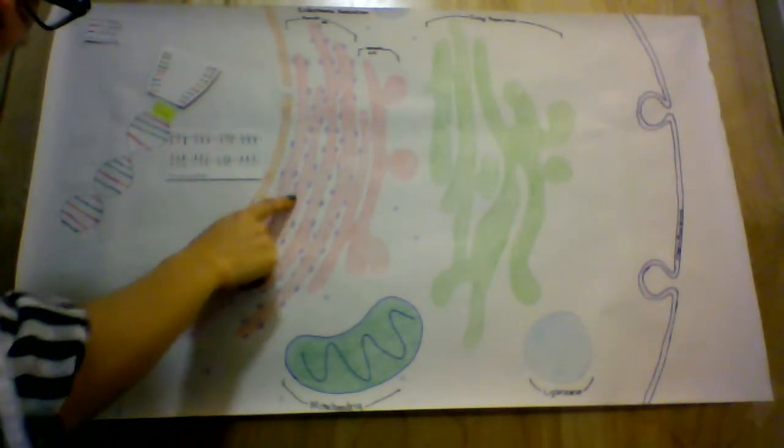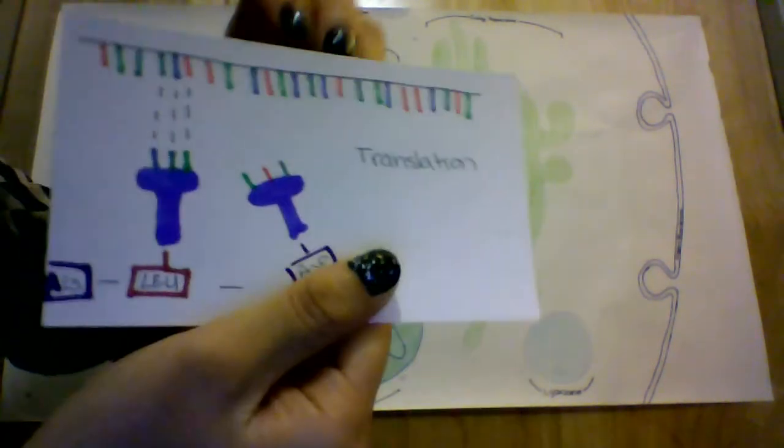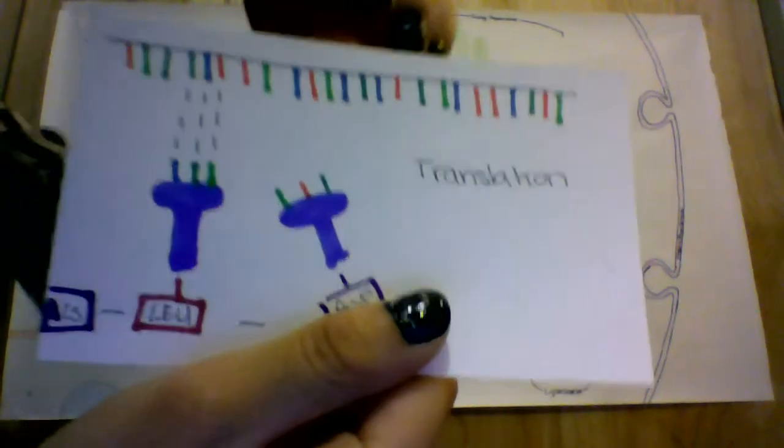And then from there, the mRNA moves out of the nucleus to the ER. And in the cytoplasm of the cell, the mRNA is read by ribosomes and tRNA to form amino acids. So this is translation.